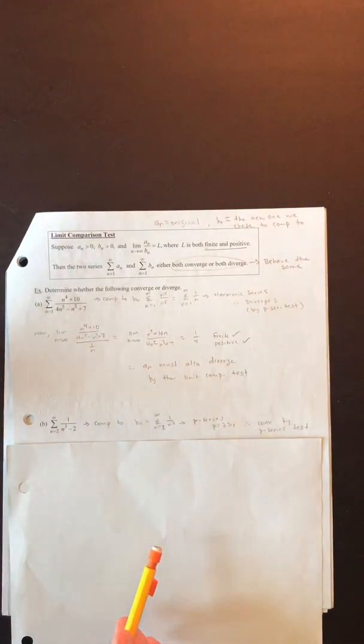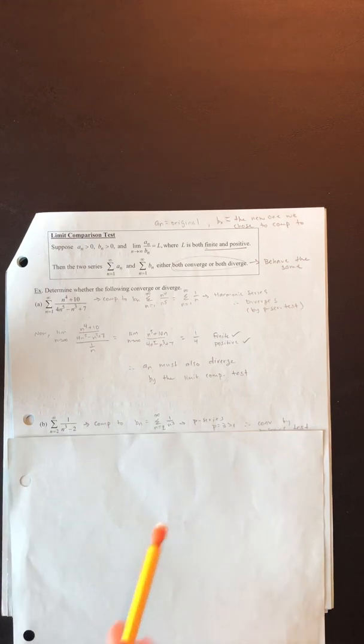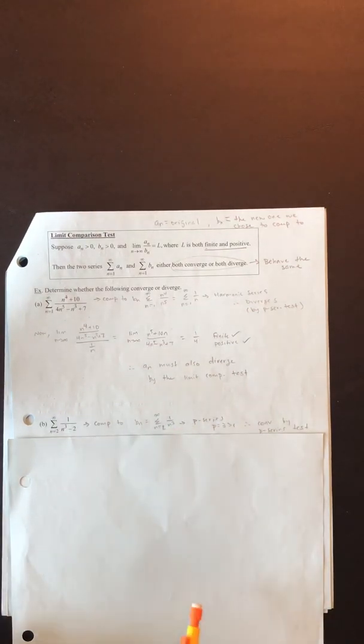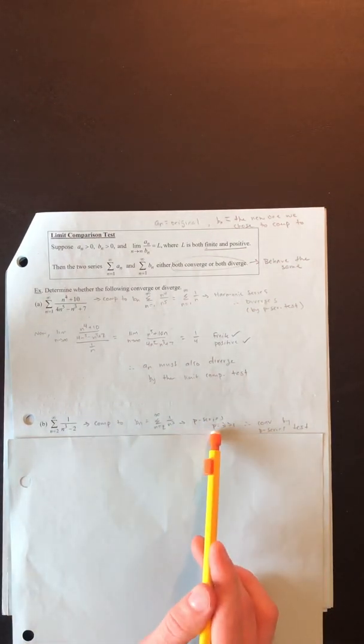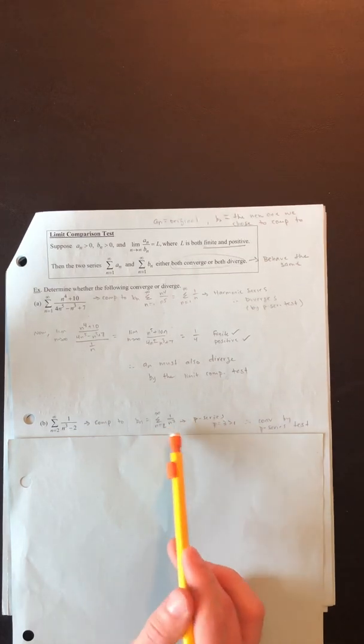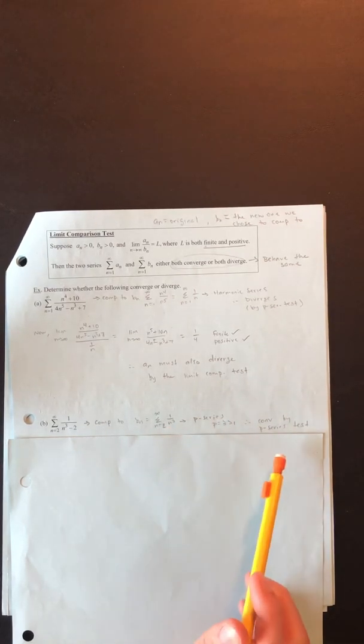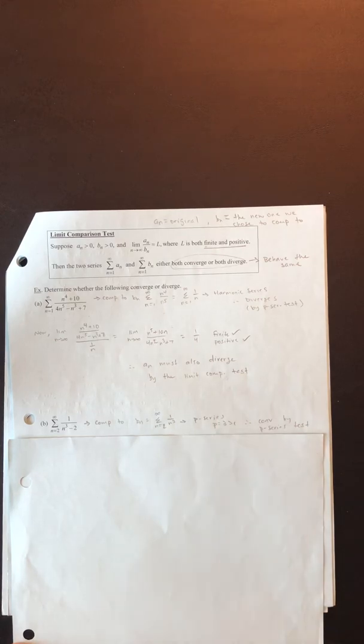Remember, if you always want to jump to the limit comparison, you can. But let's go for it. I'm going to compare it to the simplest version of itself, 1 over n cubed, which is a p-series. The p-value is 3, which is bigger than 1. So I know this thing, which I choose to compare it to, is going to converge by the p-series test.